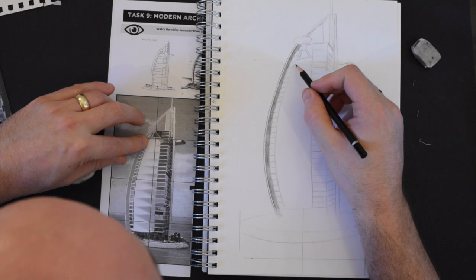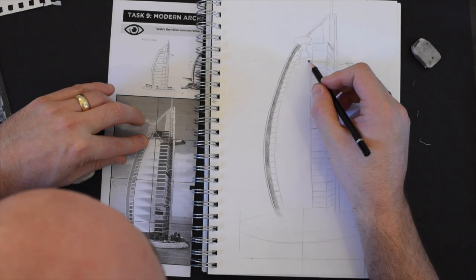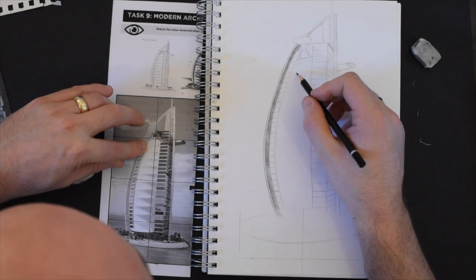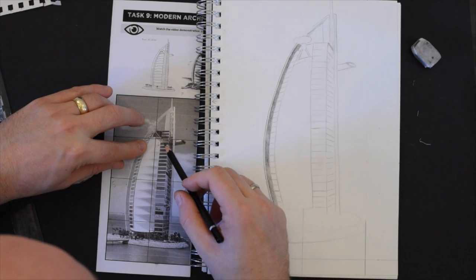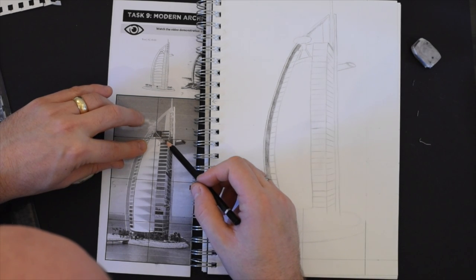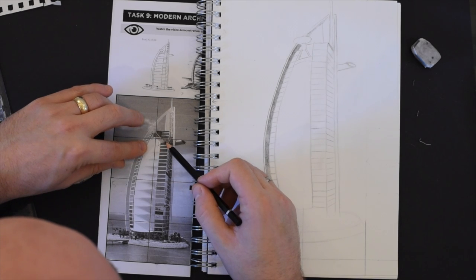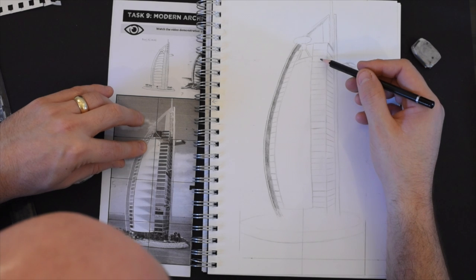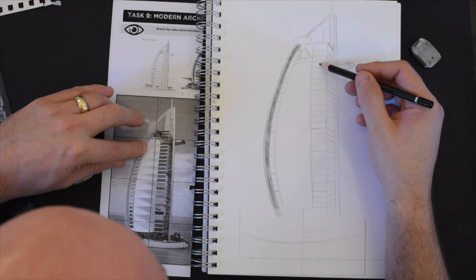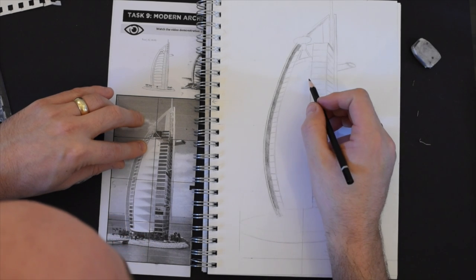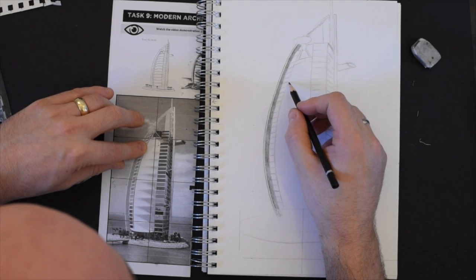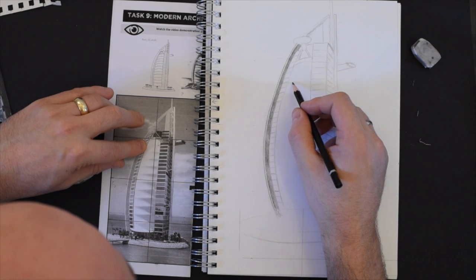So I'm just going to add a couple of lines as I come down. Again, what I'm doing is I'm going to use the window line, so I know that the next line here is going to be 3 from that line there, so I'm going to come down 1, 2, 3, and I know that my next line is going to be about here.